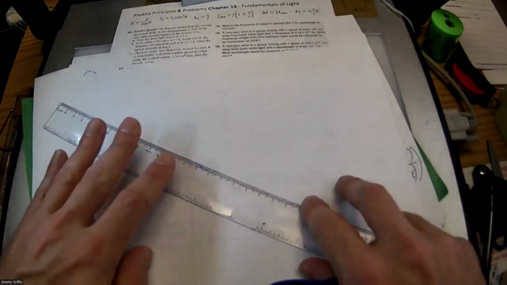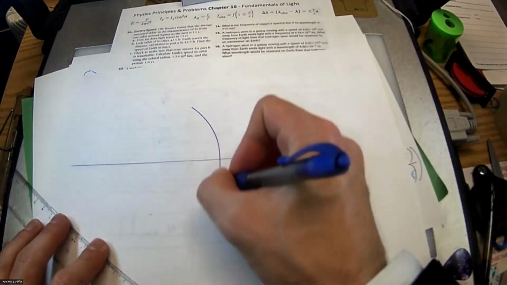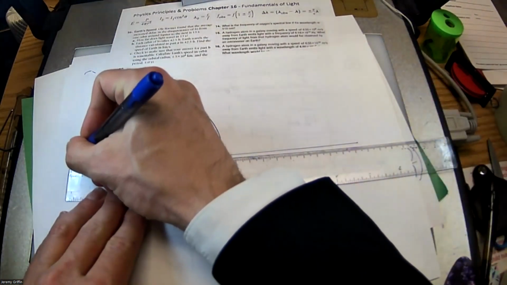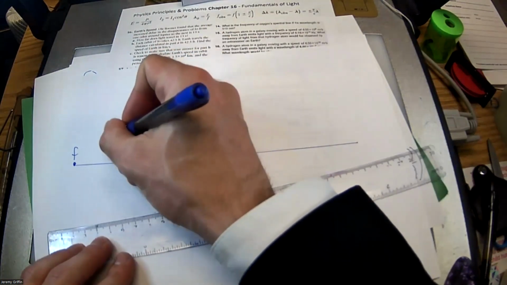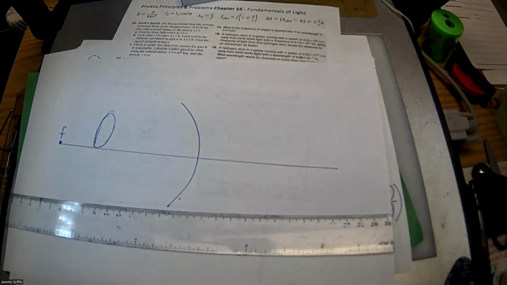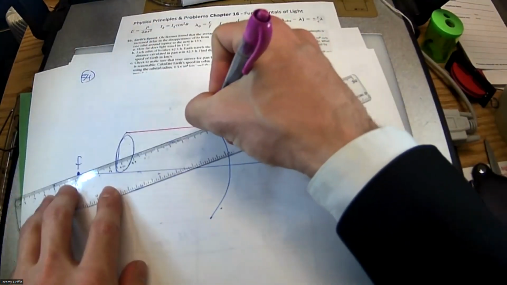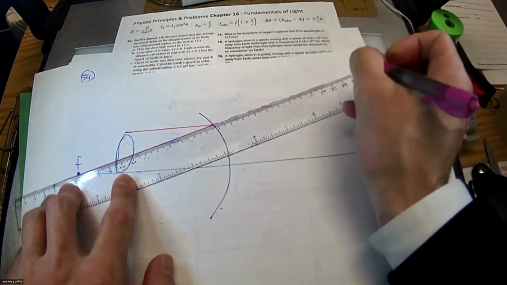Last thing we'll do today, go back and solve this with a ray diagram, which we did last week. We have the mirror, a 12 centimeter focal distance, and 8 centimeters to the object, which I'll draw as the watch right here. So a ray parallel to the axis bounces to the focal point and appears to have come from back here.